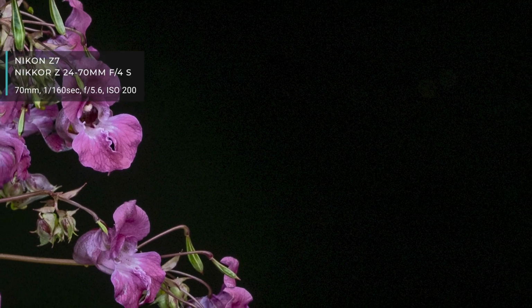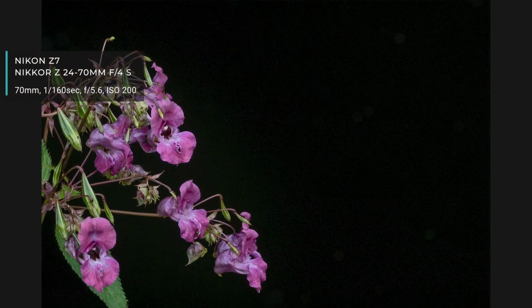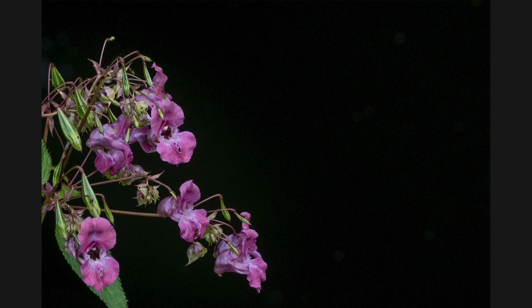This was another option, one of the pink flowers on the side of the river. I quite like how the colour pops off the background, and that background is just so dark, isn't it?